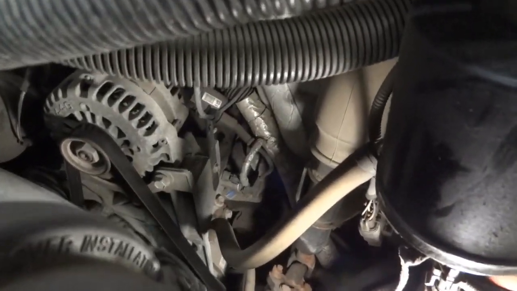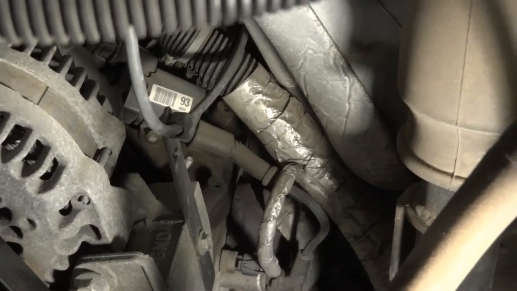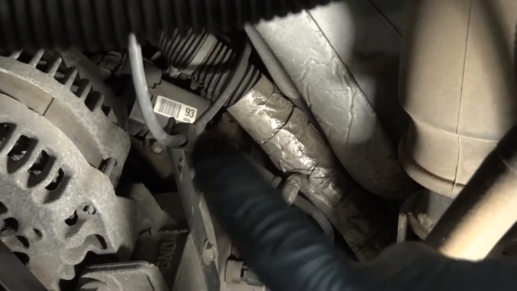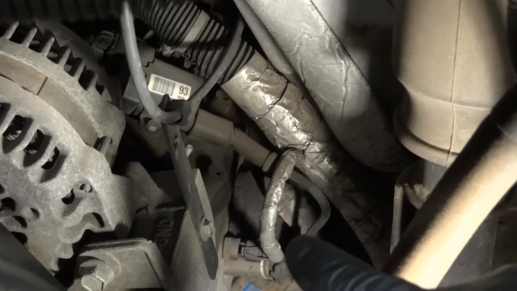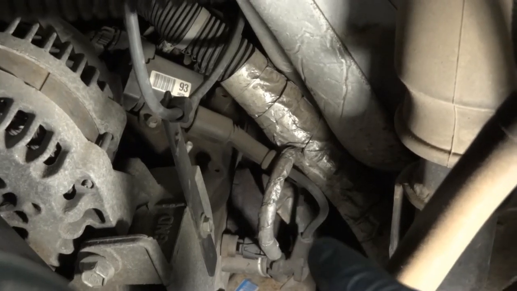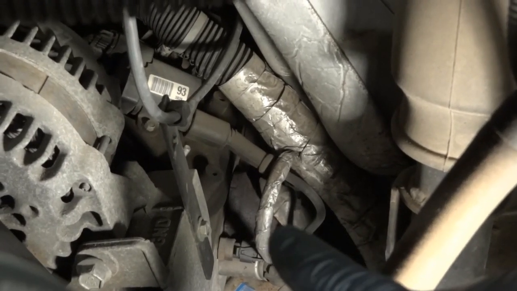So I hope you can see in there. Let me zoom you guys in. Right there, this vehicle over here has a coil and a wire and a spark plug on the cylinder head. So what we're gonna do is use our secondary ignition probes for the lab scope.